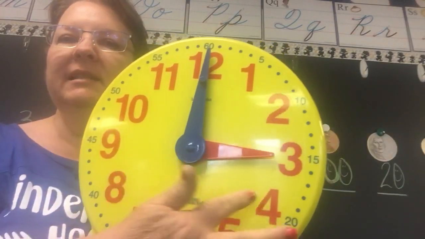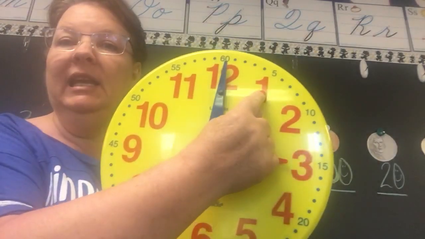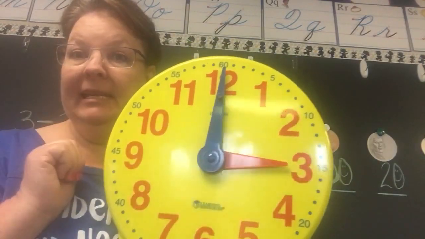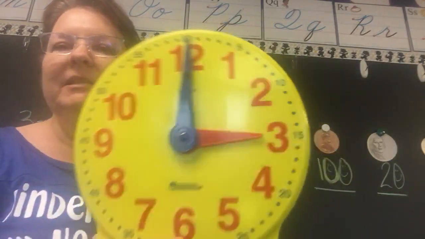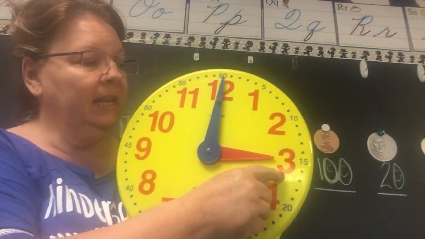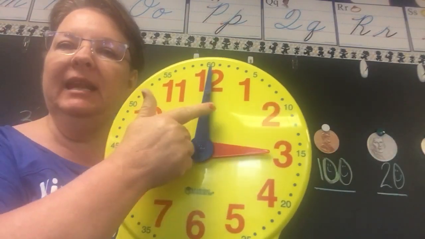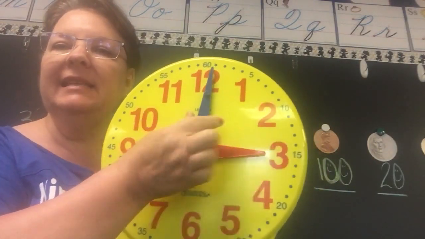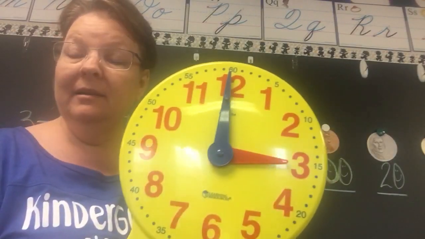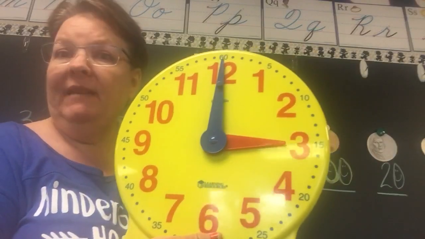And as he does that, the hour hand starts moving. Now, you remember between each number are 5 minutes. You're going to count by fives. So what time does my clock say now? Right, 3 o'clock. Anytime that the minute hand is on the 12, it always says o'clock. 3 o'clock. Now, let's count by fives, okay?